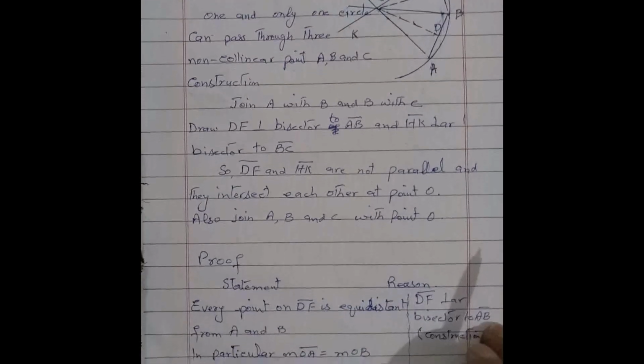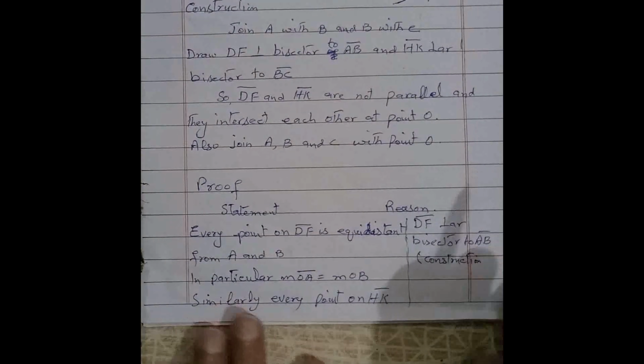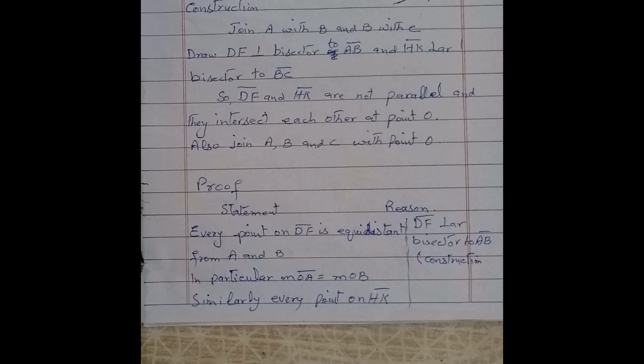Now we prove that the three non-collinear points pass through only one circle.